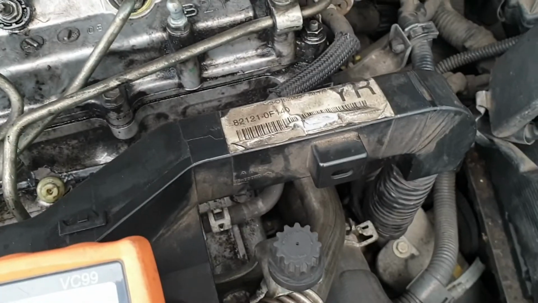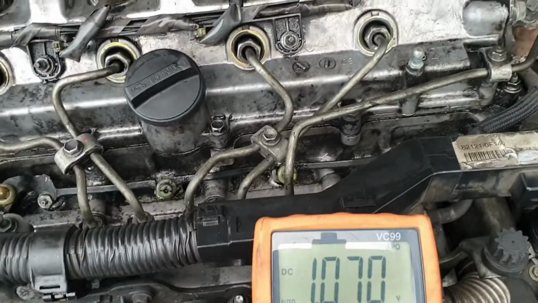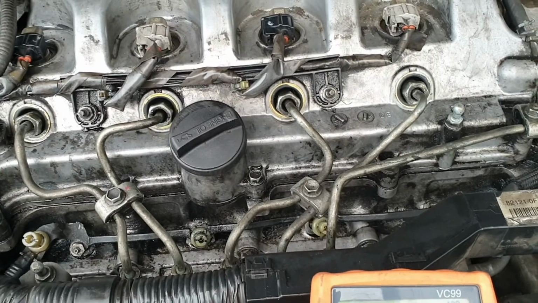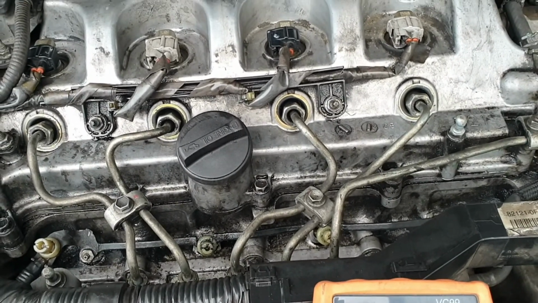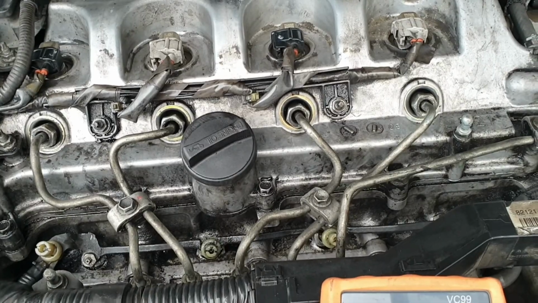So unfortunately the problem is going to be with the turbocharger unit. So I'm going to inform the customer that the problem is a mechanical problem, it's not an electrical problem.